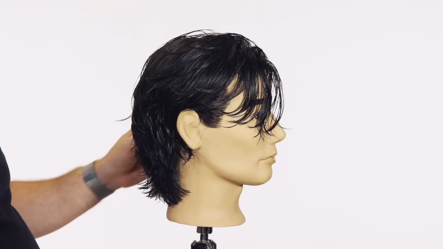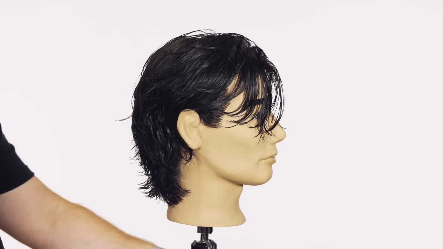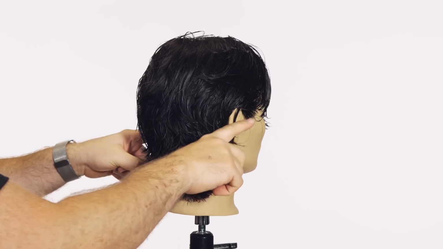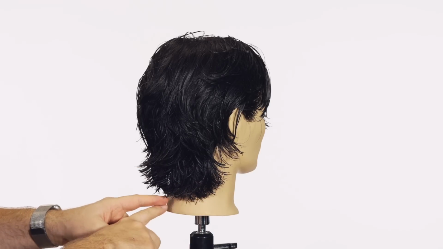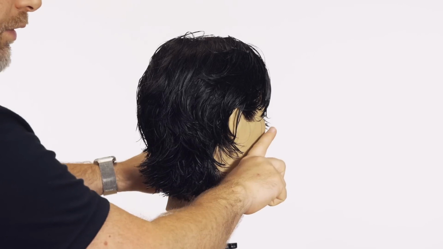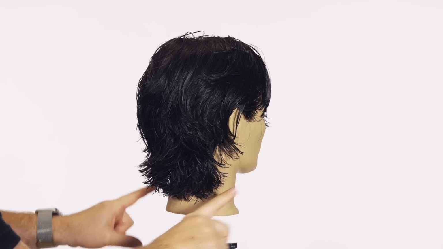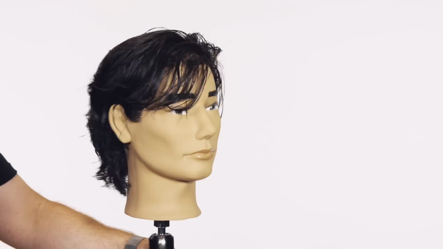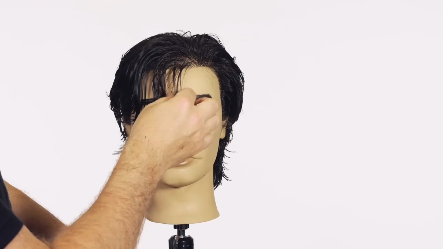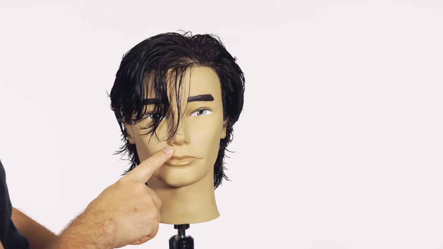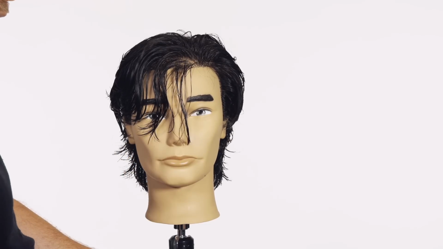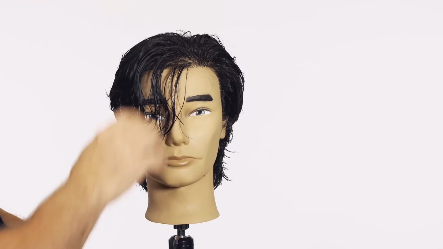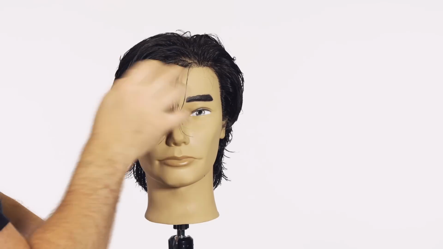Then I did the same thing on the other side and then created my angular section going down into the back. So it's like this, right? Like that. I cut the front a little bit, and as I mentioned before, it's probably to about the tip of his nose, right? Maybe a little bit longer in that recent photo I showed you all.